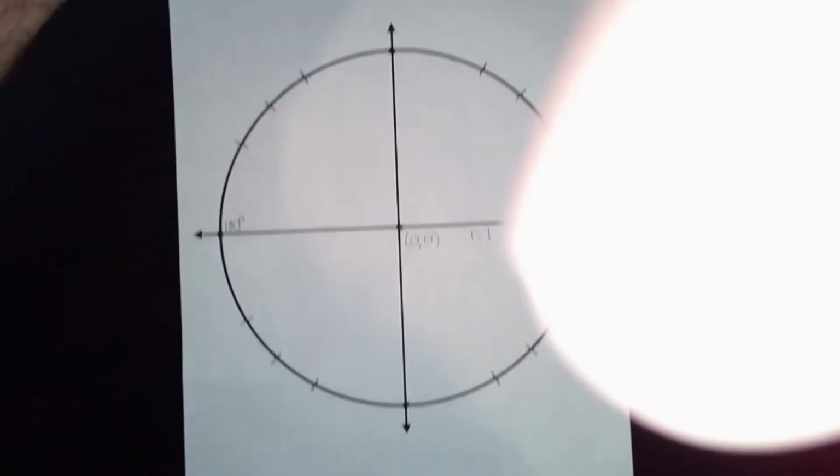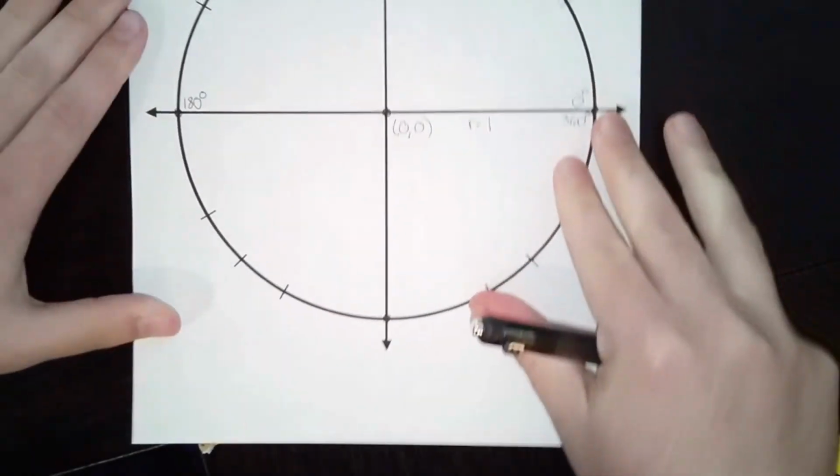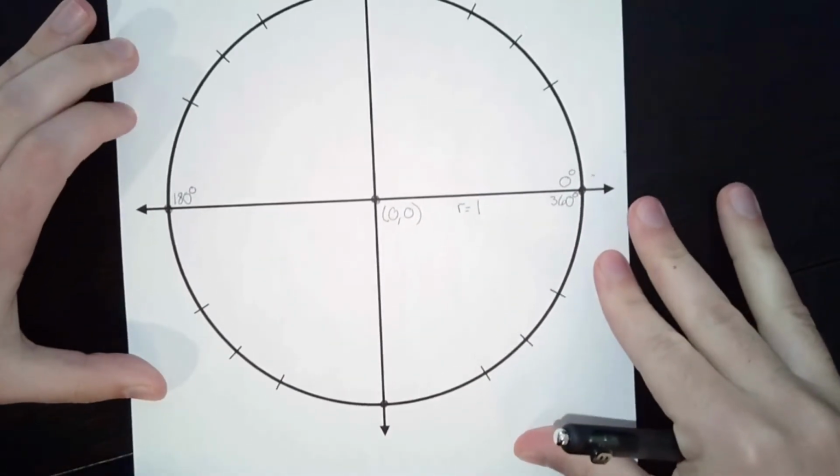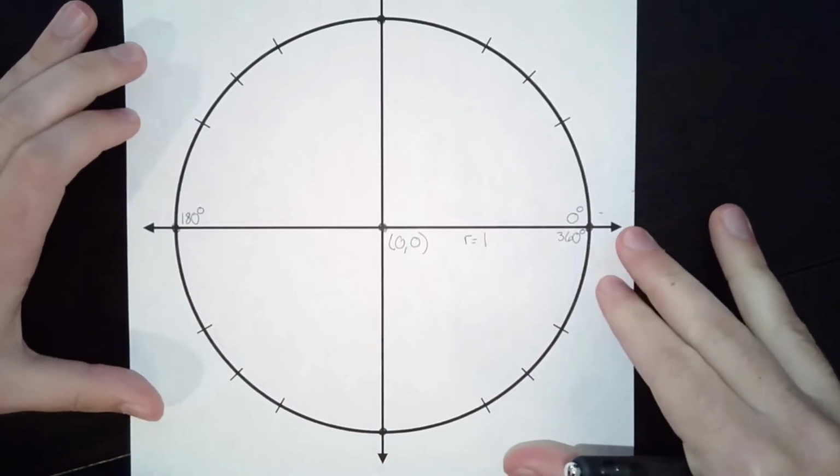Let me go ahead and zoom in just a little bit. We don't quite need to be zoomed out quite as far right now. Make sure you can see all of it there.